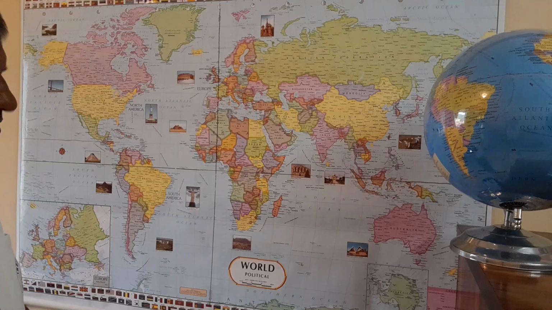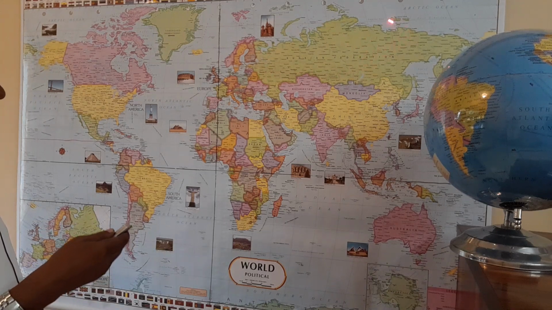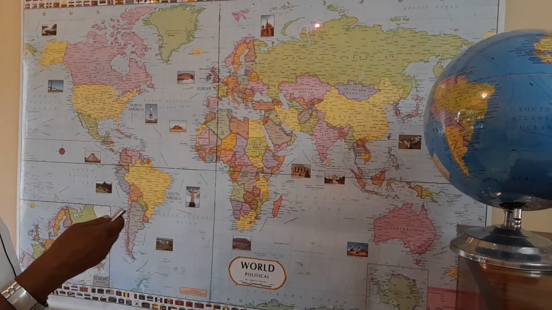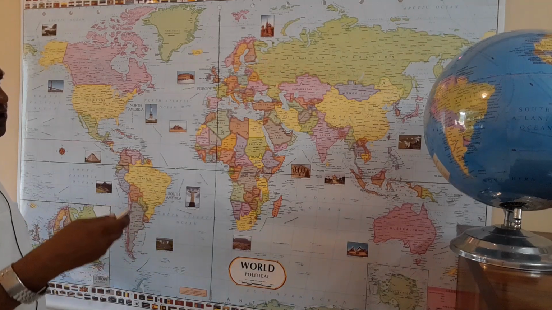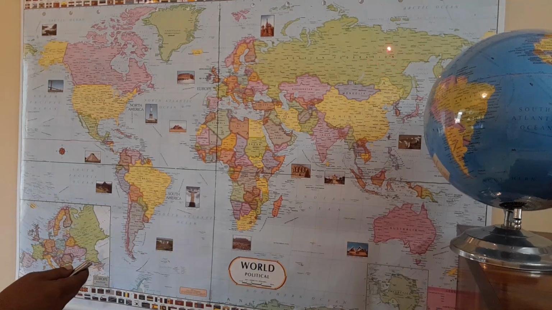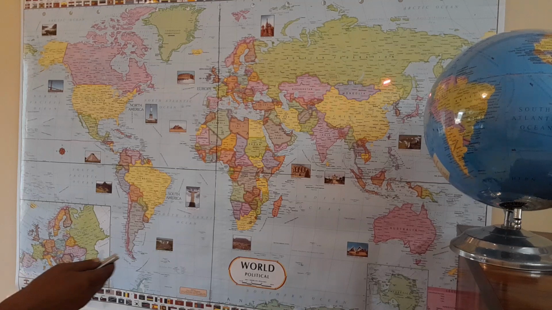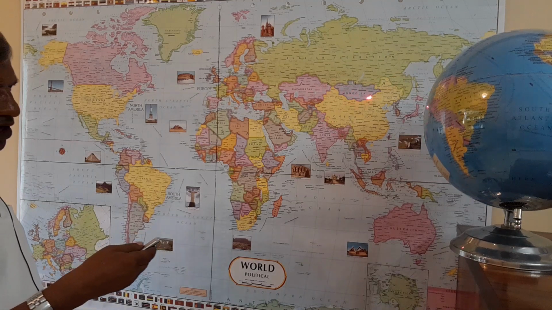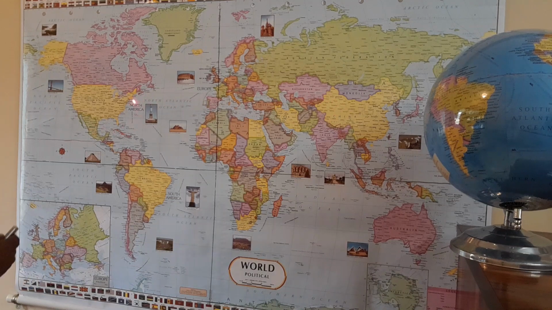On the area of the country, Russia is the largest. The area of Russia is the largest among all the countries, followed by Canada, the second largest. The third largest country is China, largest meaning according to area, and fourth is United States of America, USA.